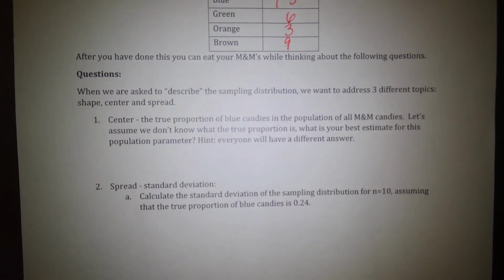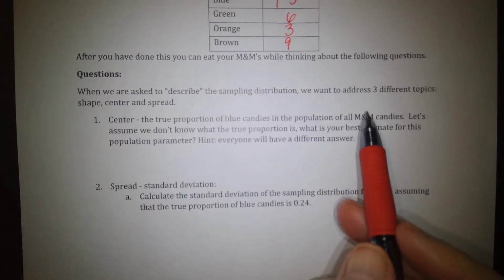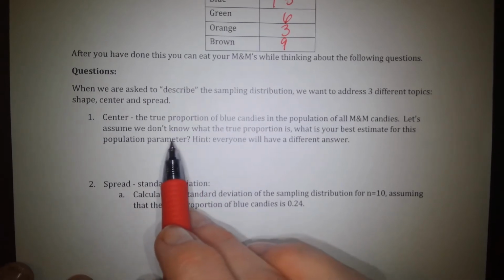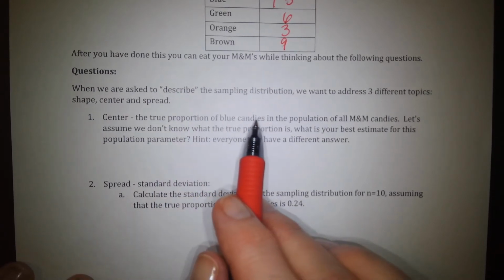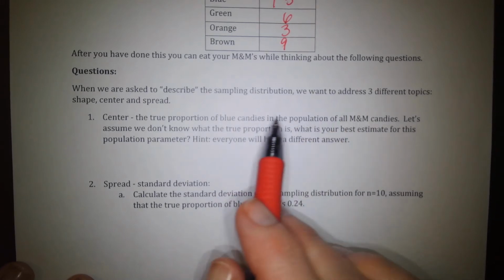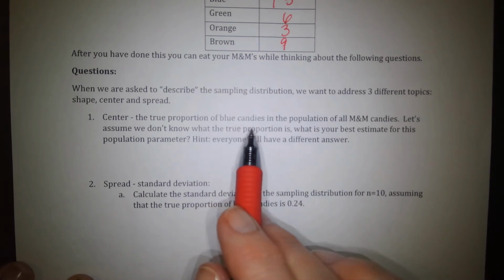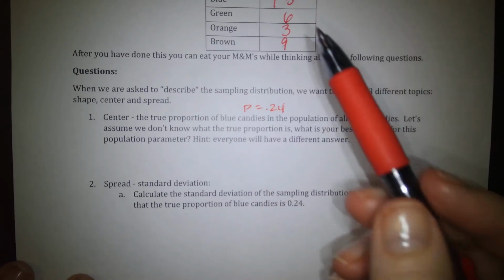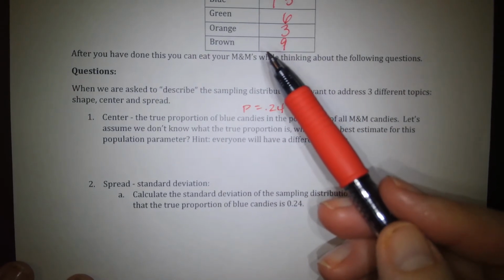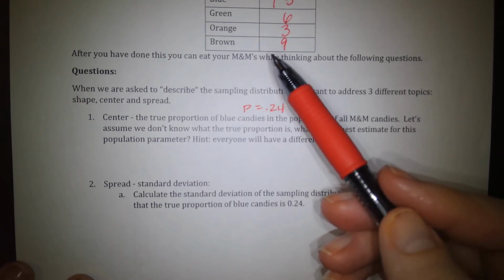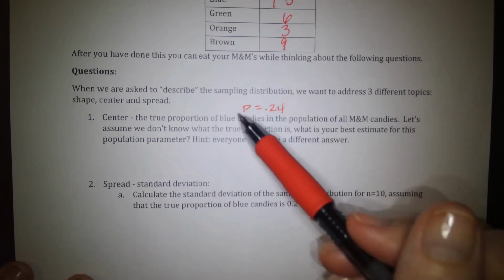First we're asked to describe the sampling distribution. We obviously want to address 3 different topics: shape, center, and spread. The center is going to be the true proportion of blue candies in the population of all M&M candies, not just our sample. Let's assume we don't know what the true proportion is. In this case, we actually do. The true proportion was 24%, because that's what Mars Company described it as up at the top of the page, although that data is over 10 years old. It was back from 2008. So we don't truly know if this is what they're striving for anymore.